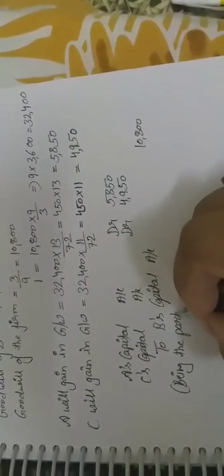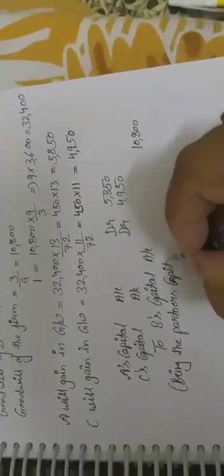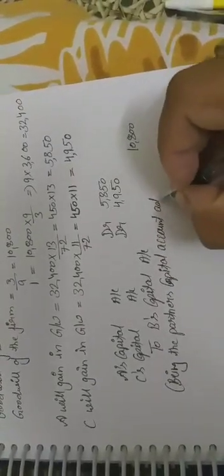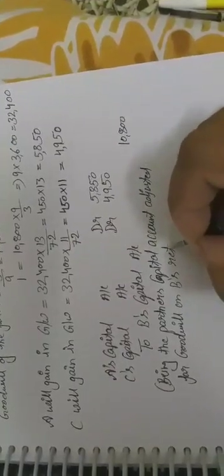Being the partners' capital accounts adjusted for goodwill on B's retirement.